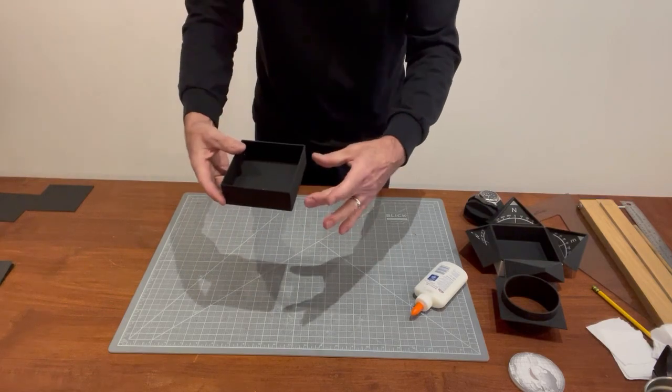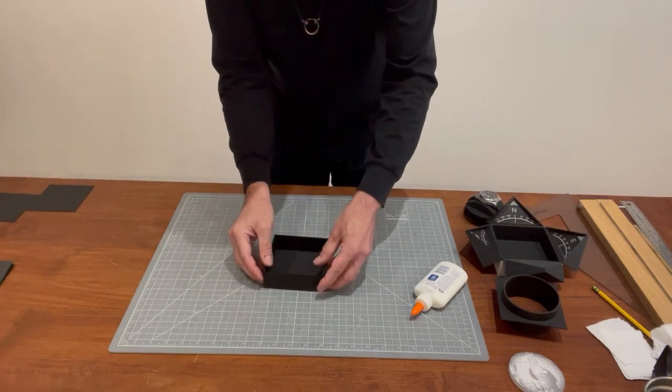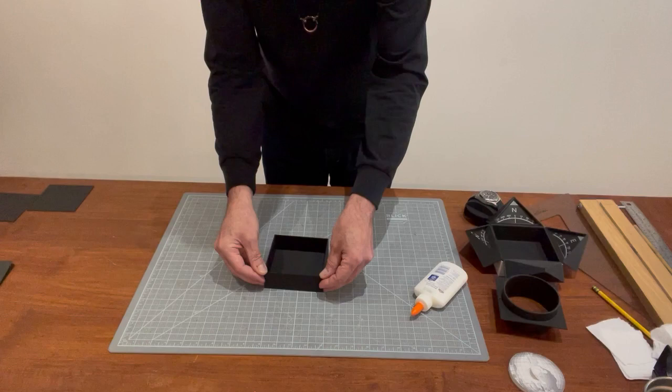So that's it. So that's how I made the whole box. And I have these joints overlapping. So it's nice and clean in the corners.